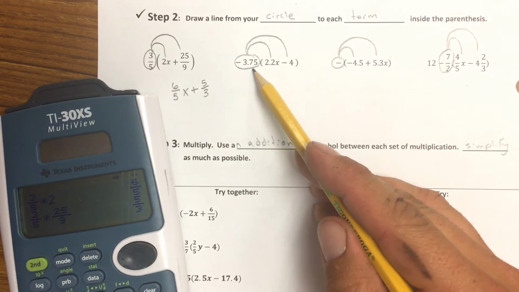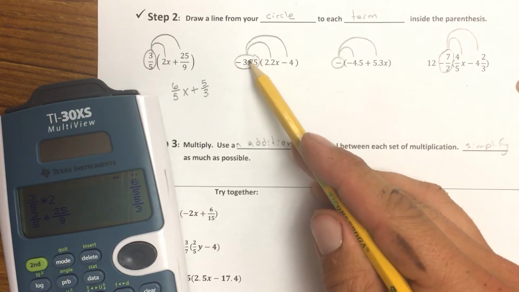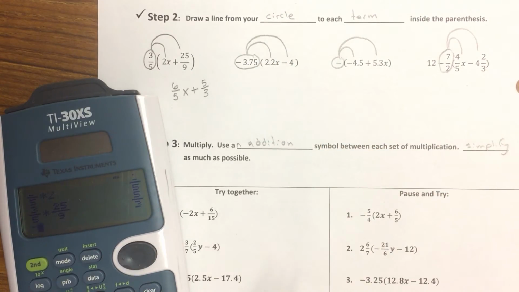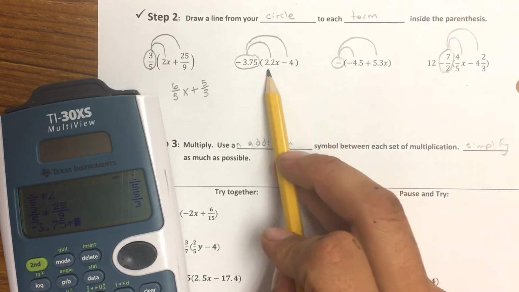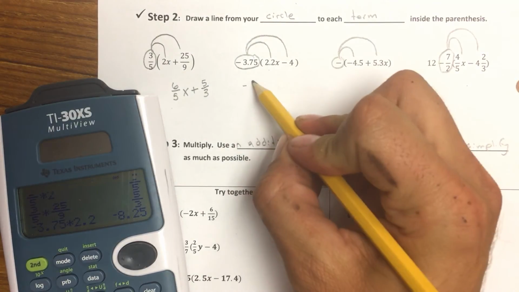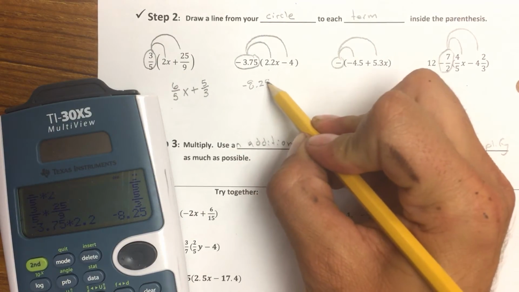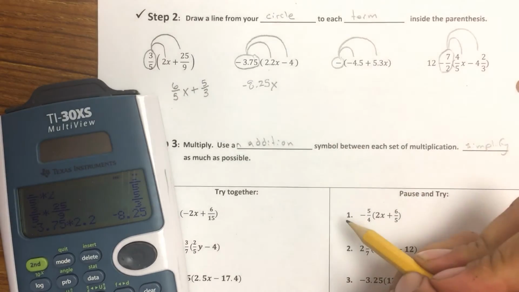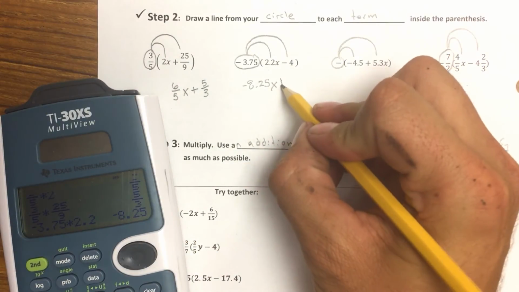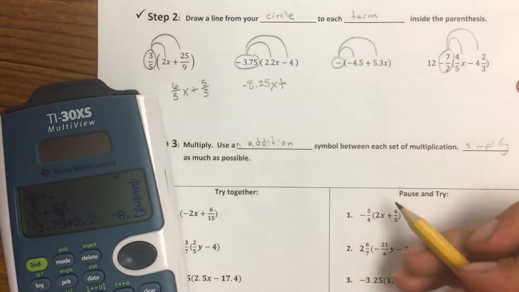Negative 3.75. I need to multiply what's in the circle by each term on the inside. So negative 3.75 multiplied by 2.2x. Hit enter, and I get negative 8.25x, and then I'm going to put a plus sign because I always do in between each of these.